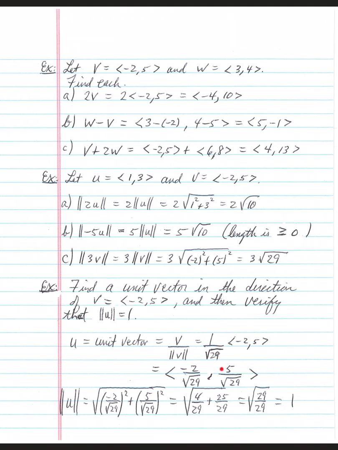To check that this actually has a length of 1, you put these numbers through the magnitude, and we're going to say the first number squared plus the second number squared. That's going to be 4 over 29, 25 over 29. 29 over 29 is 1. Square root of 1 is 1. So we found the unit vector and verified it.